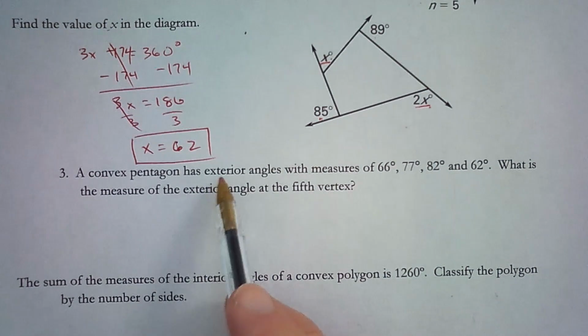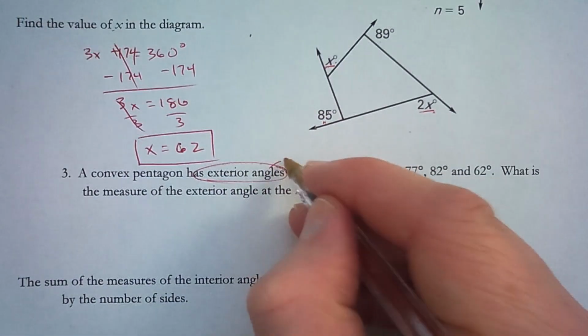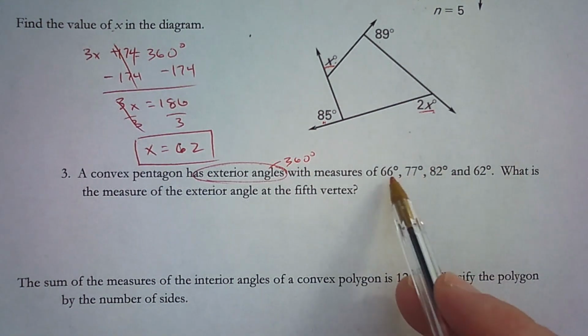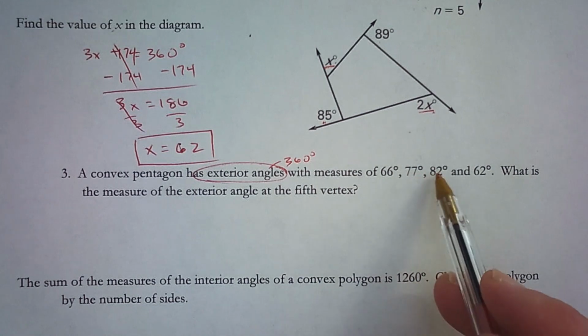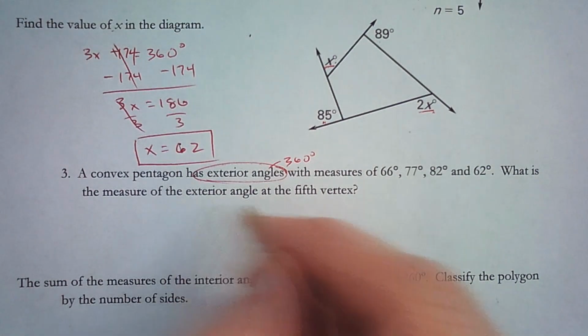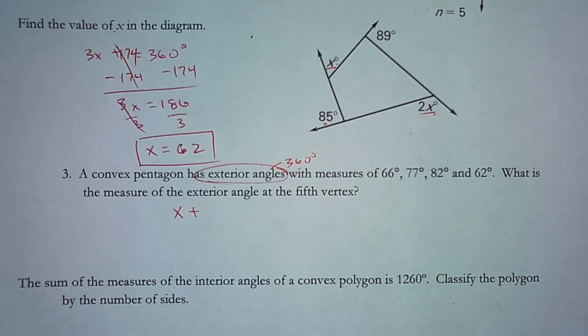A convex pentagon, so that's got 5 sides, has exterior angles. Okay, exterior angles tells me 360 degrees total. 4 of those have measures of 66, 77, 82, and 62 degrees. What is the measure of the 5th exterior angle? So I have a 5th exterior angle of x degrees.